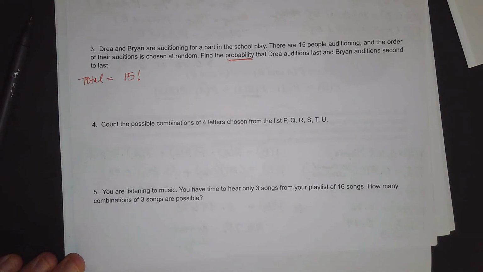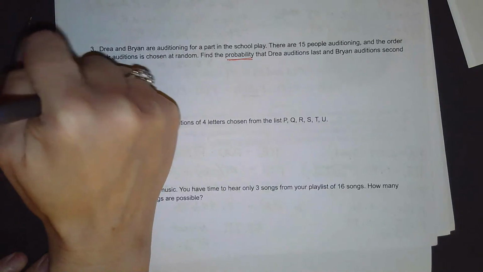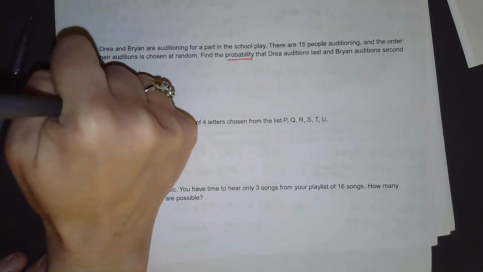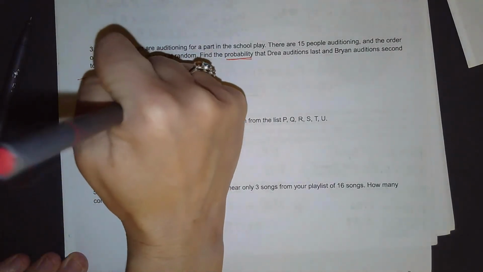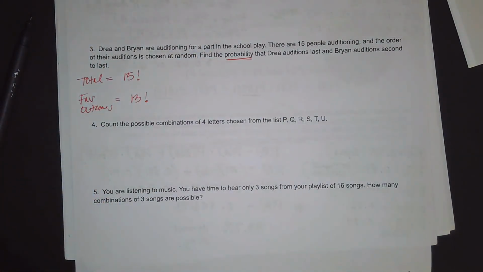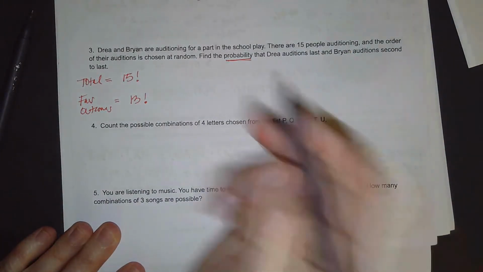If we're looking to find the probability that Drea auditions last and Brian auditions second to last, what that means is there are 13 favorable outcomes, because Drea and Brian are two of the people, right? That means there are 13 factorial combinations in which Drea and Brian could be auditioning last and second to last. So our total possible outcomes is 15 factorial, and our favorable possible outcomes is 13 factorial.